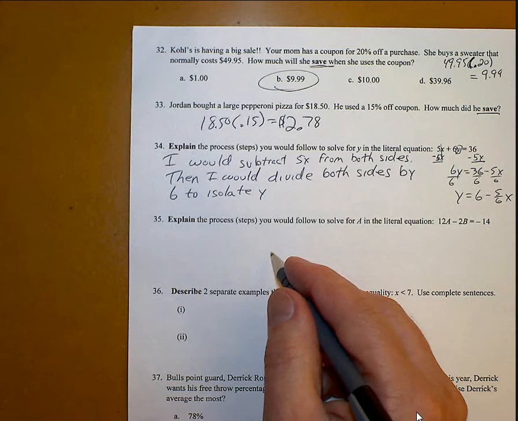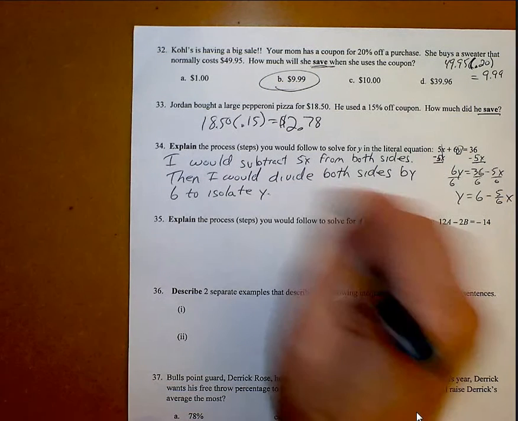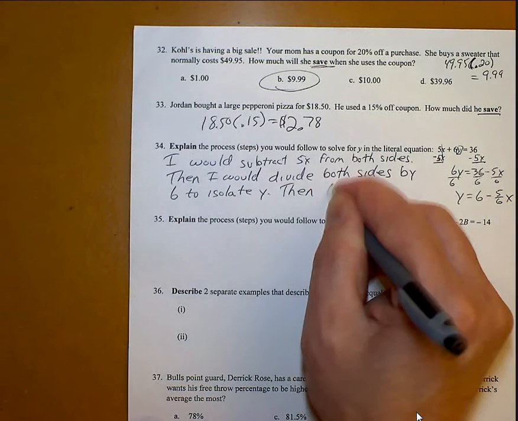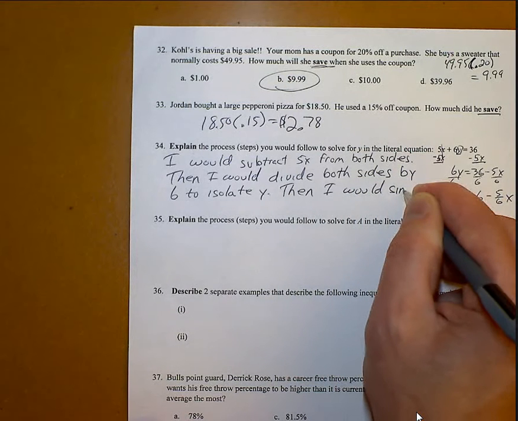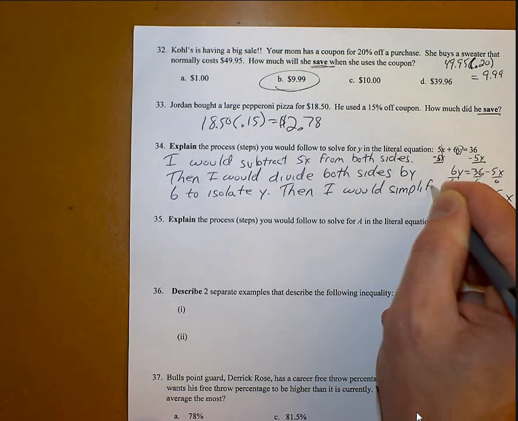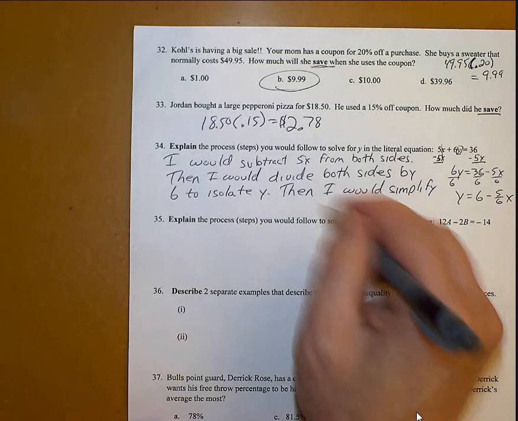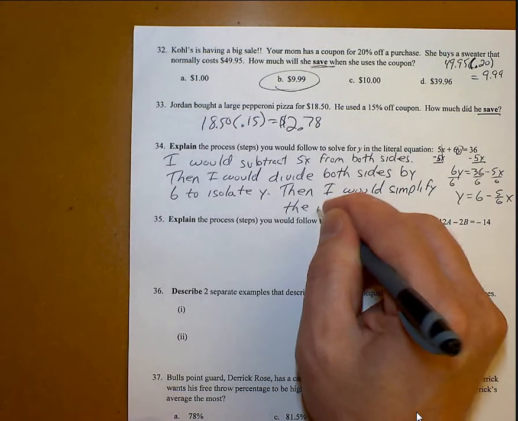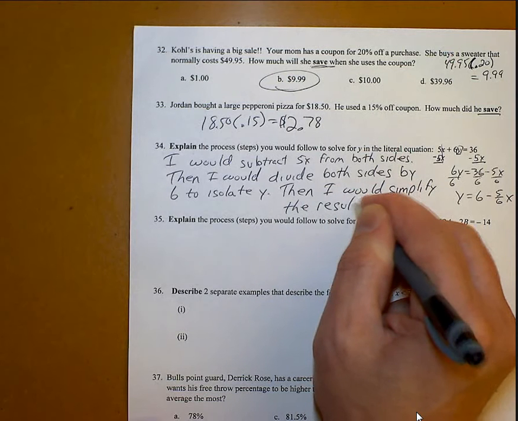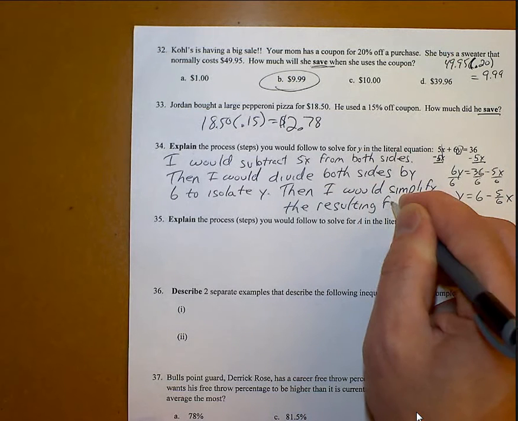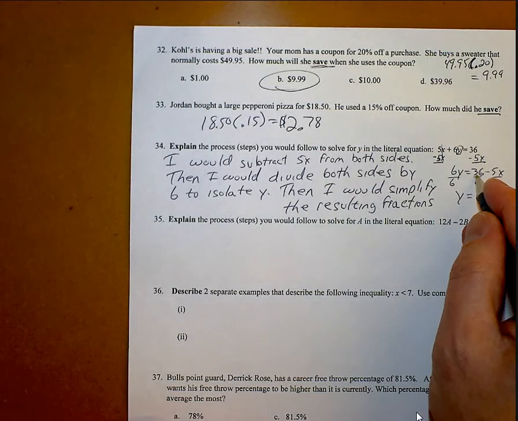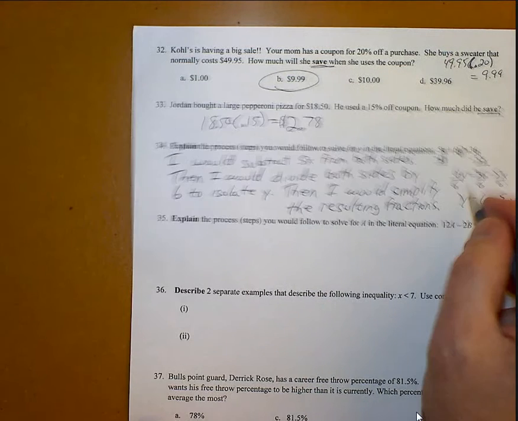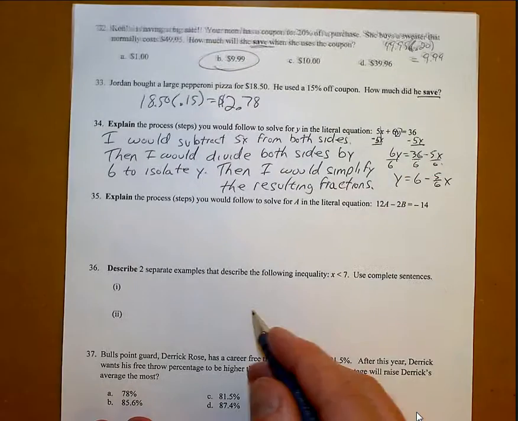Okay. Then what did I do? Then I would simplify the resulting fractions. So I simplified this. So solve it over here and then write the sentence.